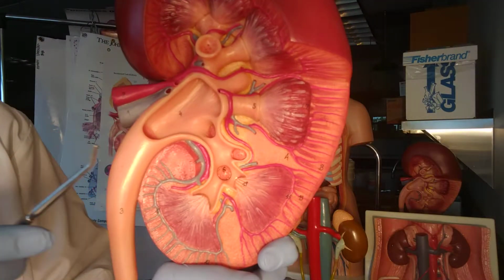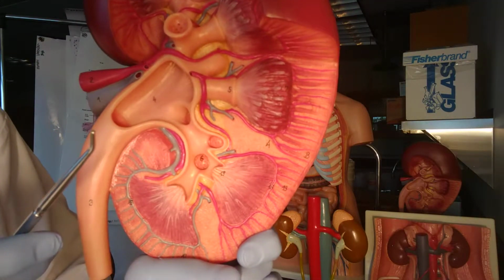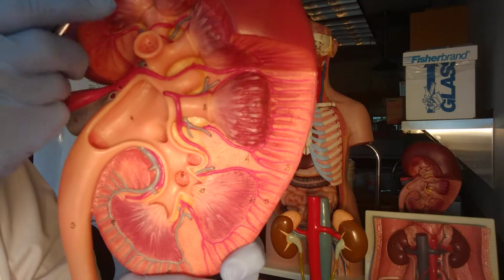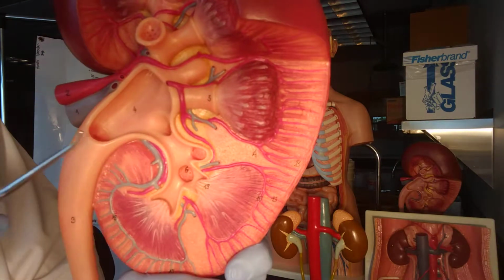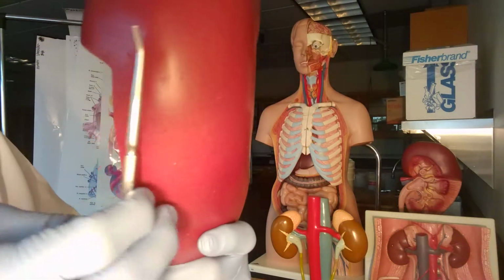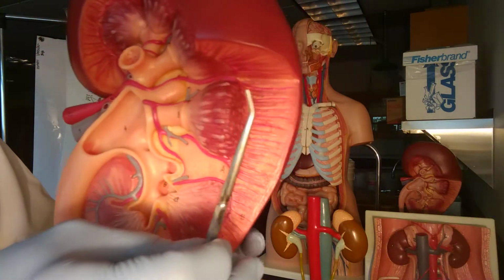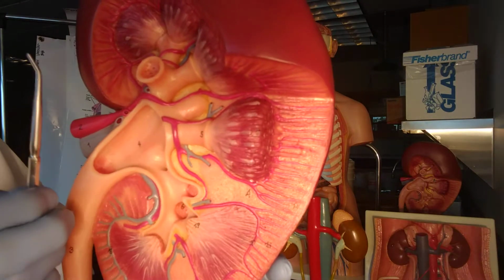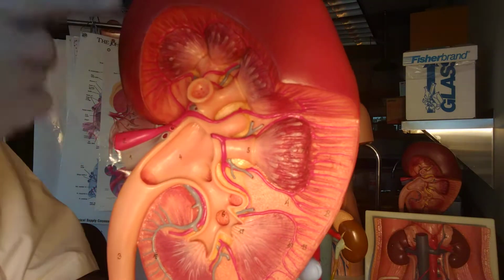An adult kidney is about 5 inches long, 2.5 inches wide, and 1 inch thick.